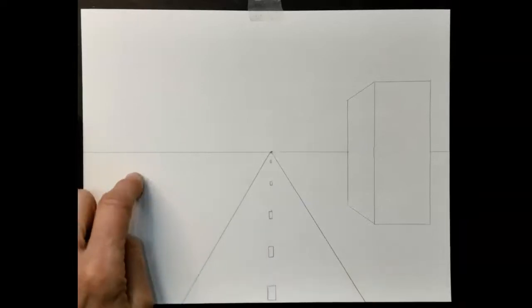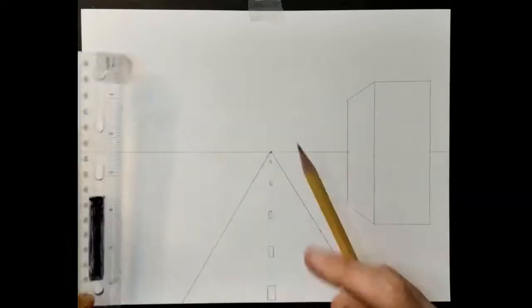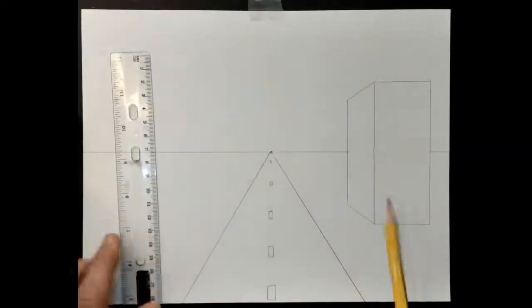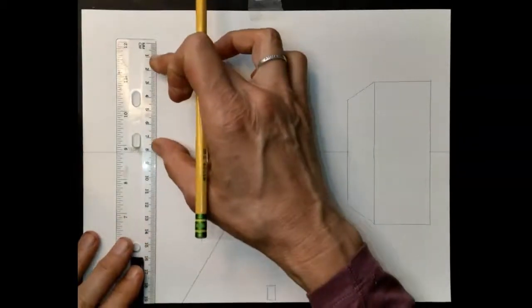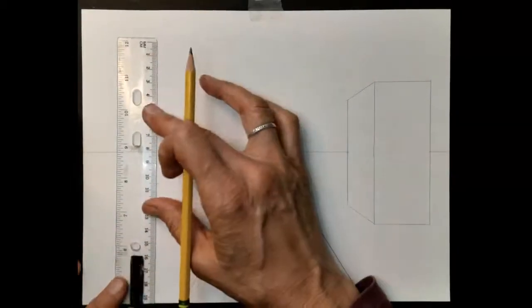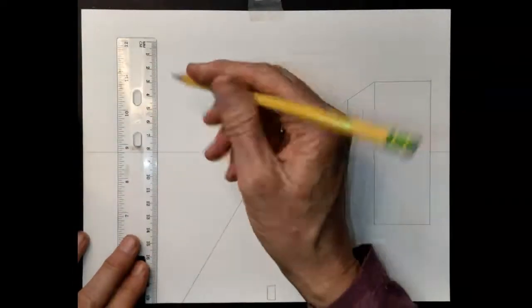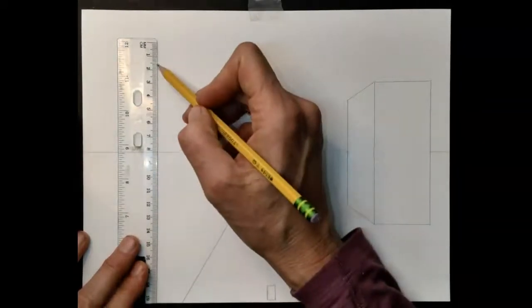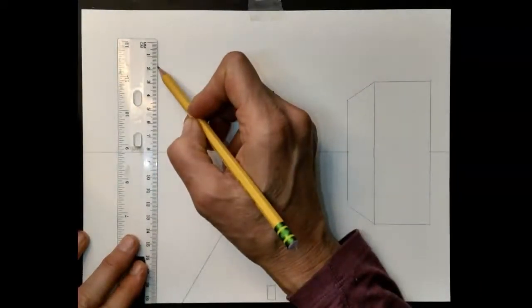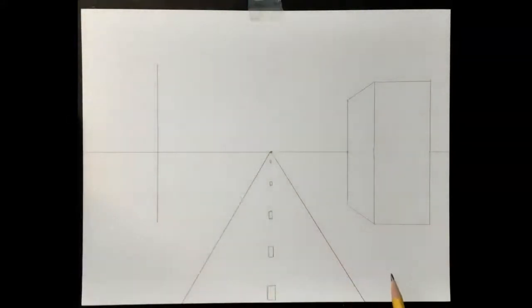Let's see if we can add a building over onto this side now as well. We're going to do the exact same thing, but over on this side. So the first thing we did is we started with a vertical line. We want half of it to be above and half of it to be below. And we want it to be parallel to the edge of our paper. And it doesn't have to be the exact same size as this building. It could be a little bit bigger. It could be a little bit smaller. I think I made this one a little bit bigger.